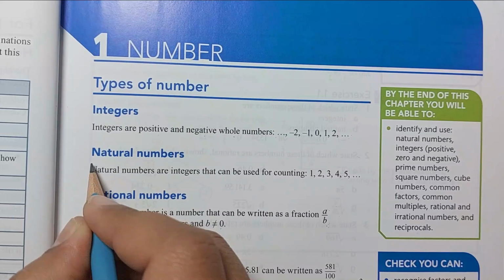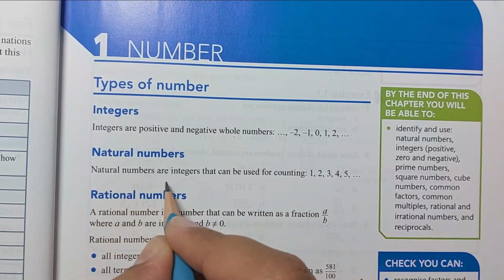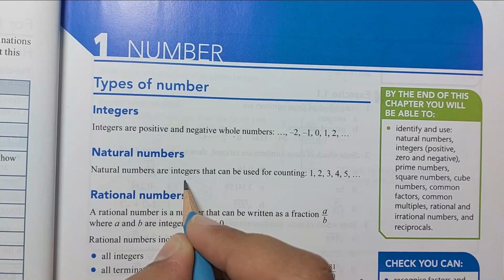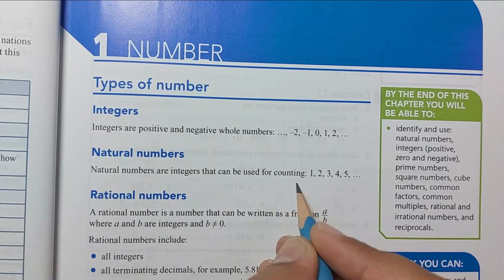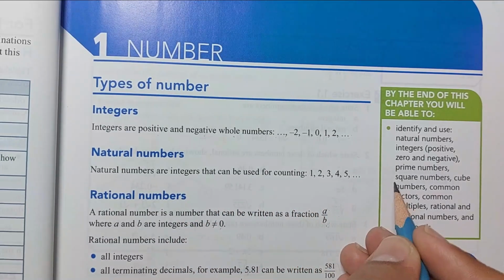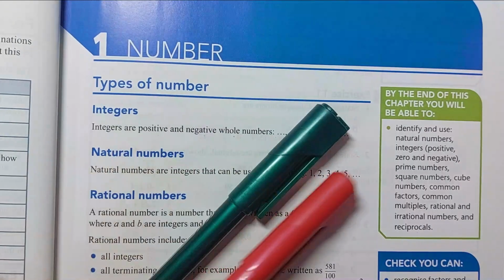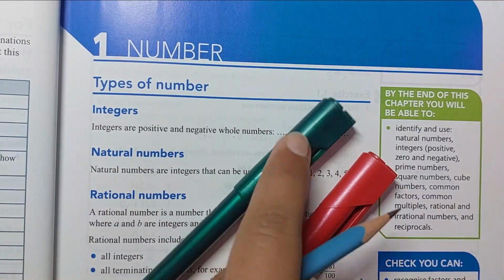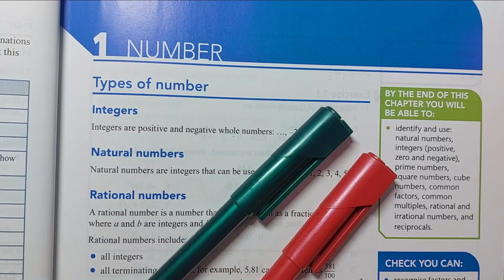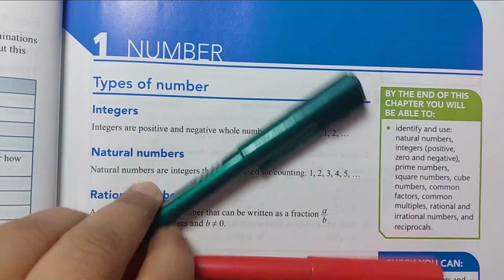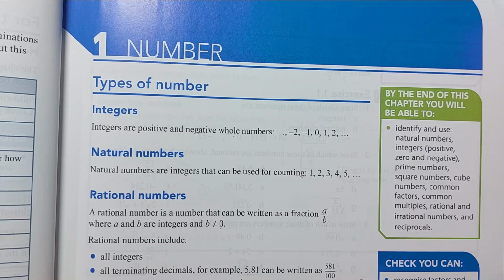The second type of number is natural numbers. Natural numbers are basically integers that can be used for counting, right? 1, 2, 3, 4, 5 and so on. So any number that is used for counting is a natural number. Why is 0 not included in natural numbers? Because let's say if I have these two pens, how can I count these two pens? 1, 2. I'm not starting with the number 0. That is why 0 is not a natural number. All the natural numbers including the number 0 make up the whole numbers, right?